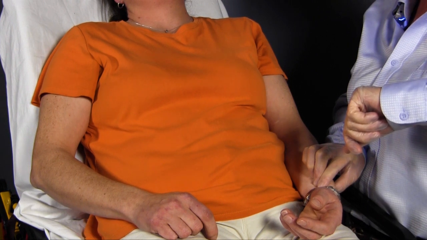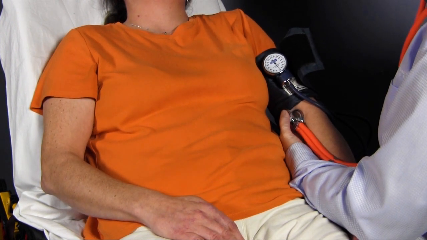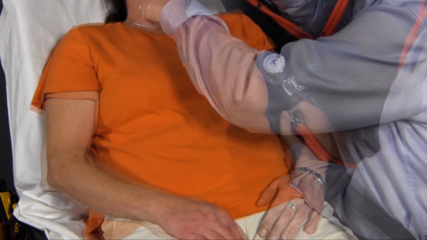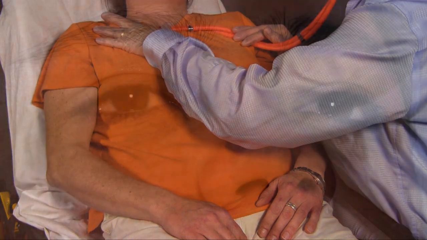I will complete a full set of baseline vital signs: pulse rhythm, pulse quality, blood pressure, respiratory rate, respiratory quality, lung sounds, and pupillary response. I have completed my physical assessment, history, and vital signs. I can now form my field impression. My field impression of this patient is that she's an approximately 30-year-old female that is suffering from nausea and vomiting for 2 days. During transport, I will reassess the patient.